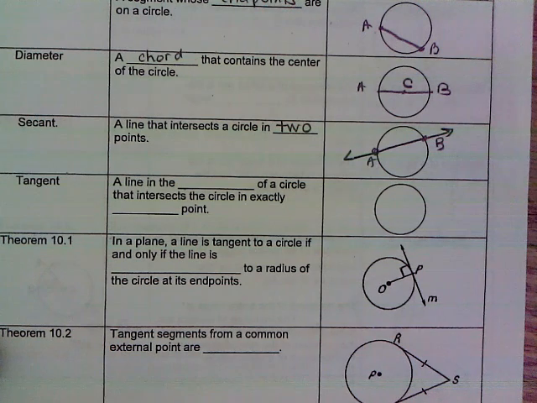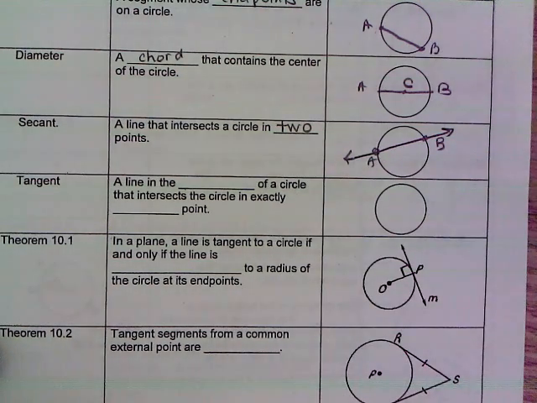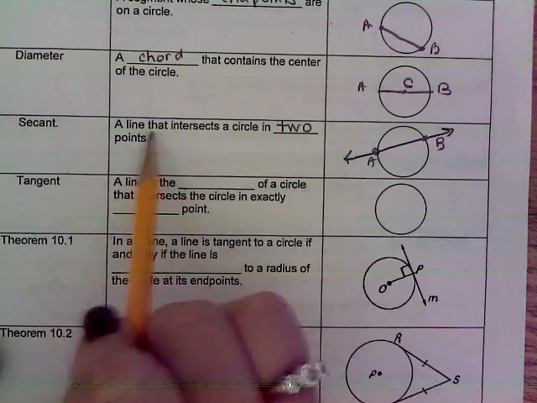Yes? What's the difference between that and a chord? It goes on forever. It's a line. The chord is a segment. The chord is the segment between the 2 sides. Good question. This is a line that goes on forever.